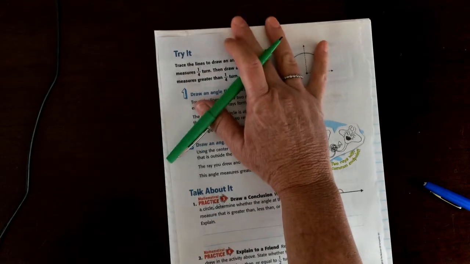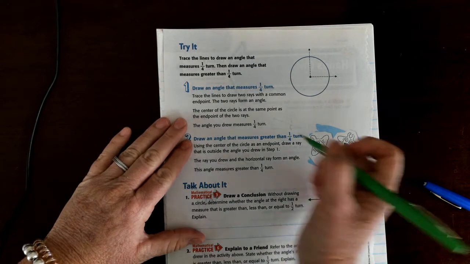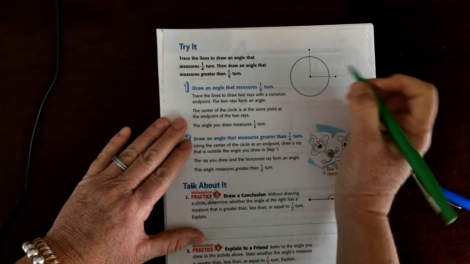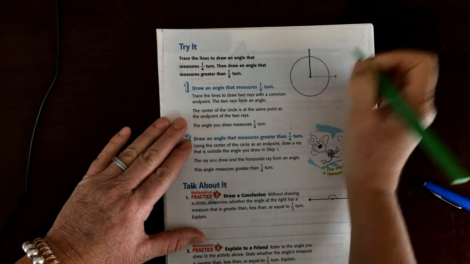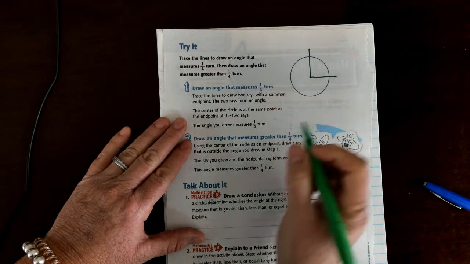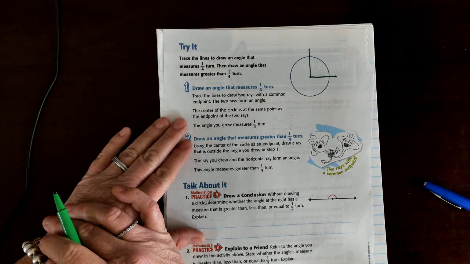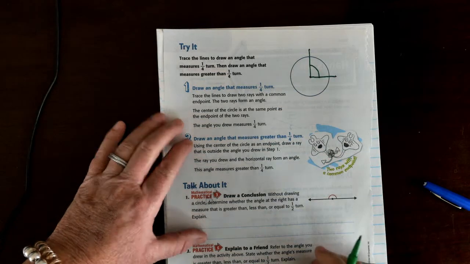Okay. Trace the lines to draw an angle that measures a quarter turn. Okay, and they've already done that for us. Then draw an angle that measures greater than a quarter turn. Okay. So we're just going to go through the same steps. They have a common endpoint. Okay. There's the center. Trace this. All right. The center of the circle is at the same point as the endpoint of the two rays. The angle you drew measures a quarter turn. Right there, that's a quarter turn.